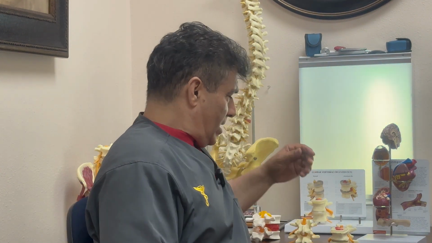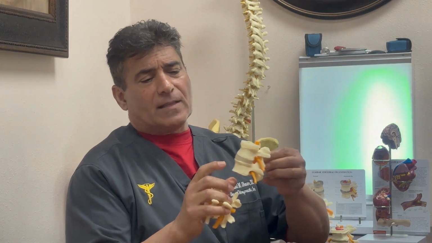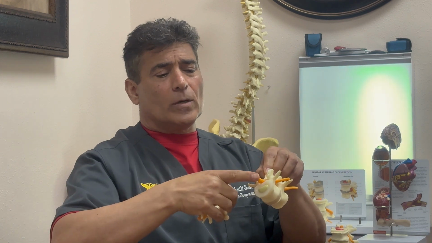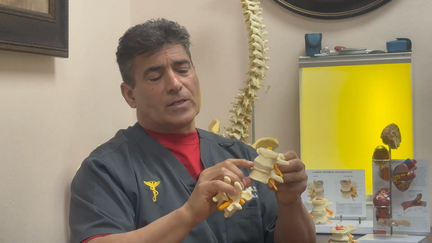So here's a good example of a segment of your low back, or so-called lumbar. You have the disc, the vertebrae above and below, the spinal cord, and then the spinal nerves coming out. So the disc's job is to what?